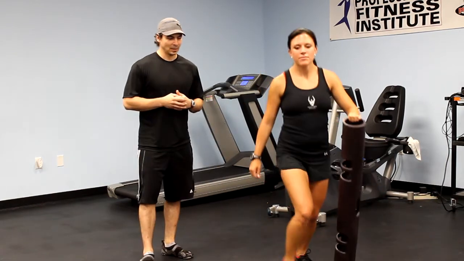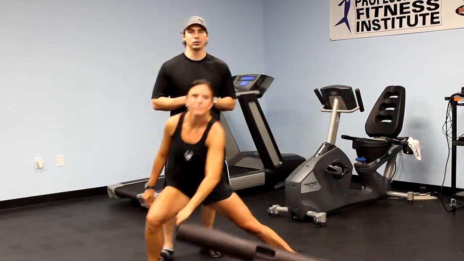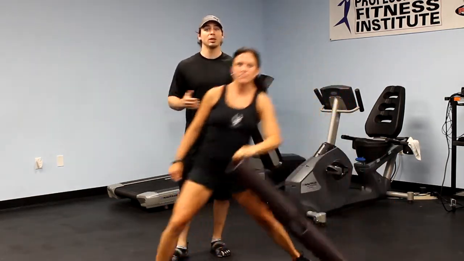Absolutely. Okay, so now we're going to have Casey go ahead and demonstrate some low intensity exercise and kind of what they'll look like. What Casey is doing here is a lunge. A forward lunge into a side lunge, or another known name is a hockey lunge.